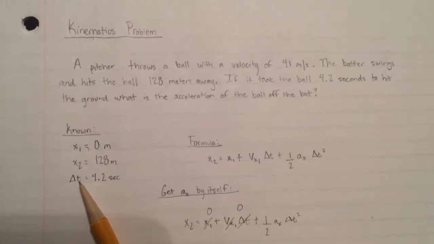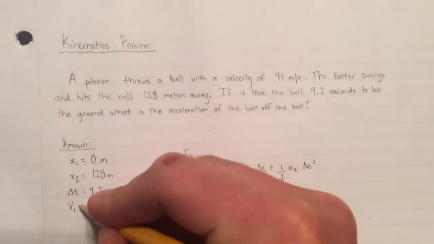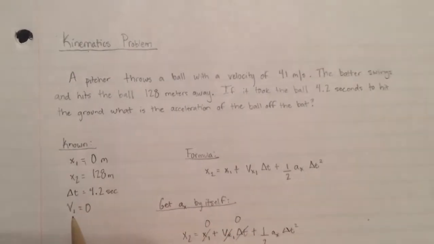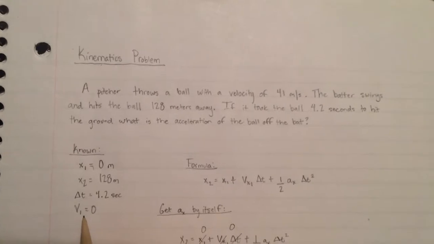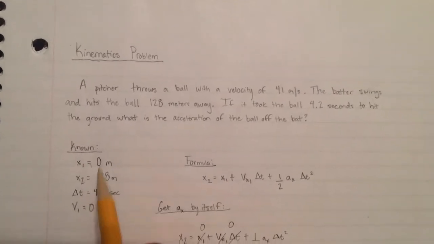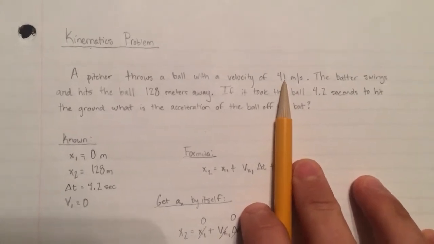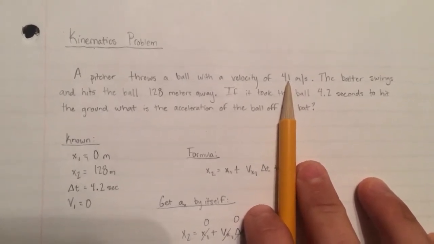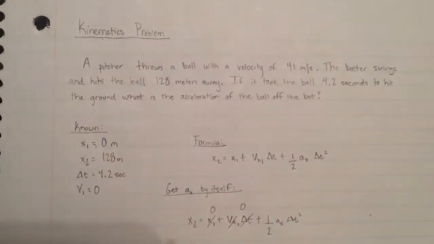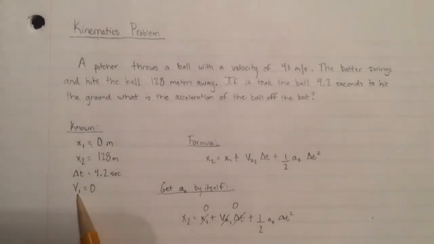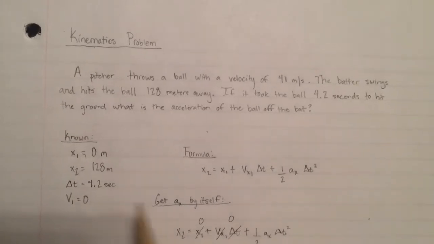Now, the velocity, so right here, your v1 is also going to be 0 because it's going to be hit off the bat. So at the initial spot where it's hit, the velocity is going to be 0. You're going to ignore this velocity. This was just kind of thrown in there to try to confuse you a little bit. Because we're going with the ball when the batter hit it, our initial velocity is going to be 0.